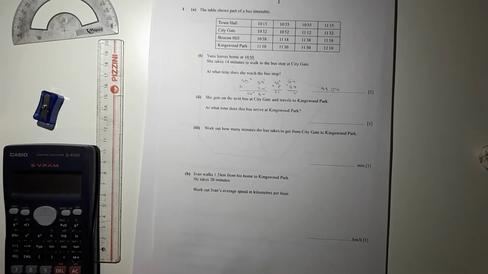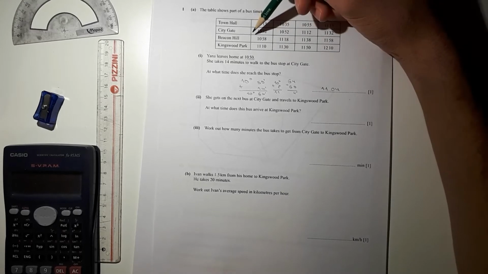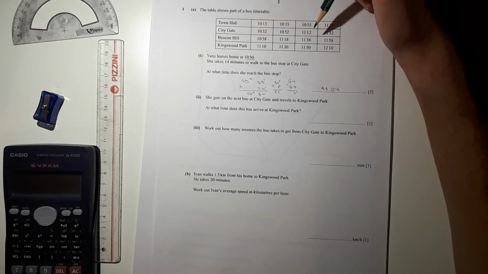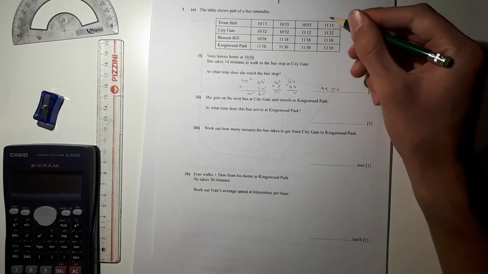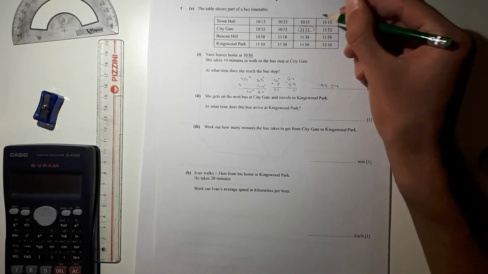Now the second exercise. It says she gets on the next bus at City Gate and travels to Kingswood Park. At what time does this bus arrive at Kingswood Park? So she reached City Gate at 11:04, and the next bus that travels is this one.